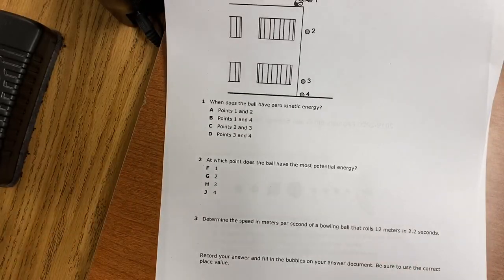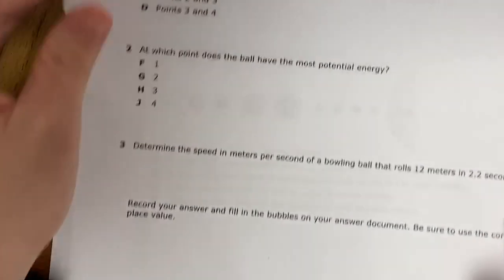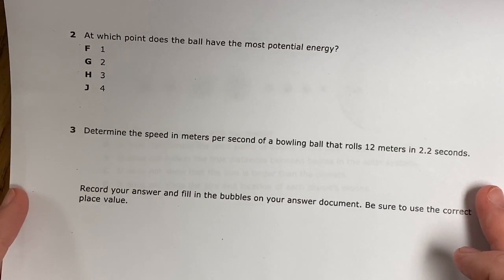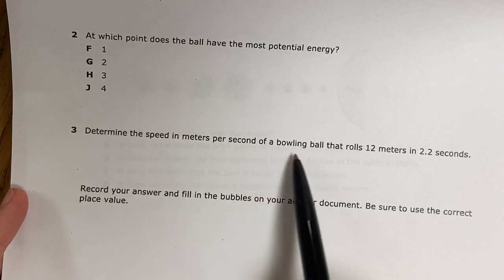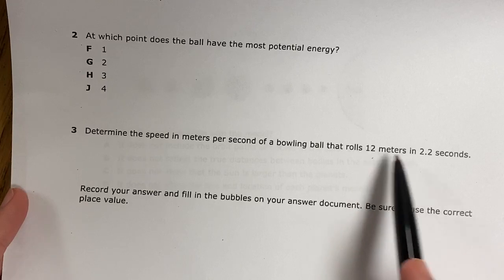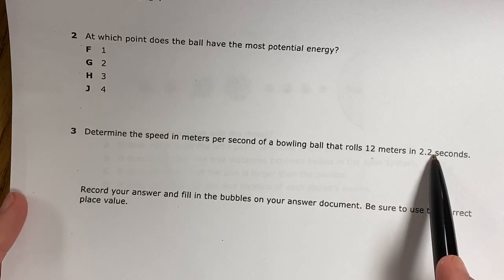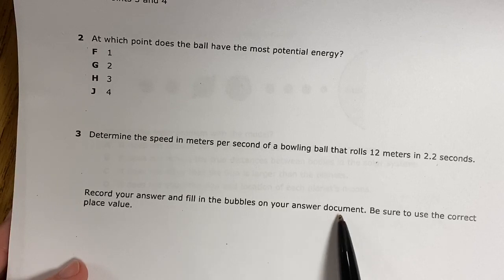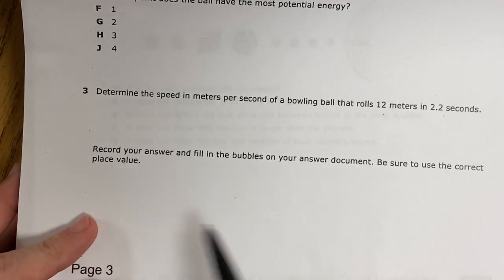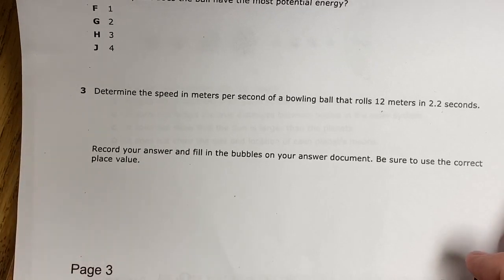All right, number 3. Determine the speed in meters per second of a bowling ball that rolls 12 meters in 2.2 seconds. Record your answer and fill in the bubbles on your answer document. Be sure to use the correct place value. So if you need to use this area to do your calculation, you can. Go ahead and pause. And then when you're all the way done and you've bubbled it in on your answer sheet, you can go ahead and flip and move on to number 4.